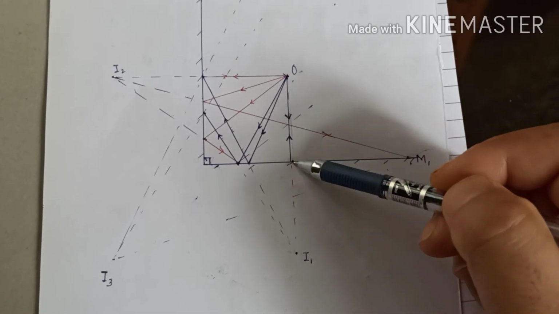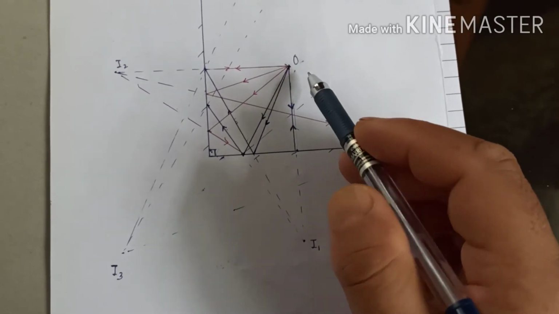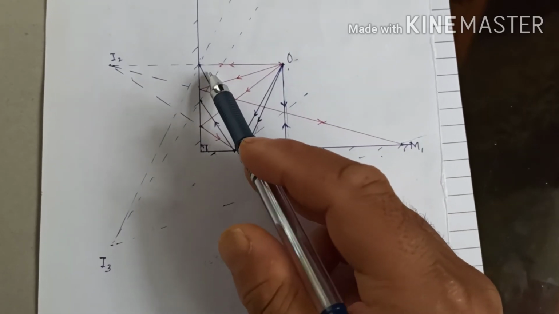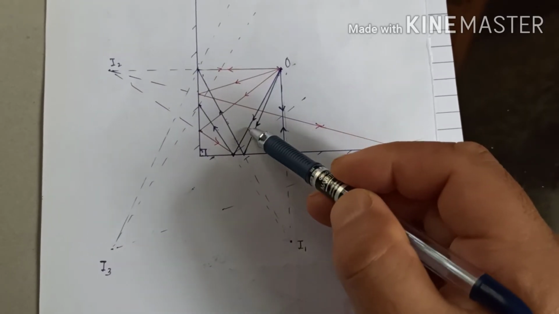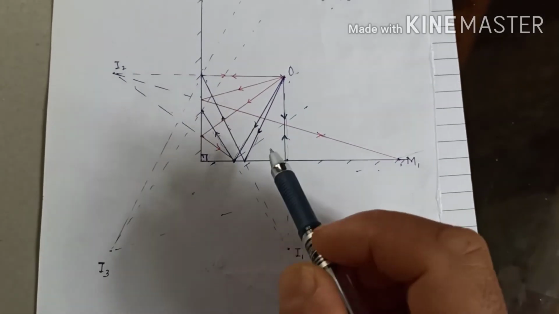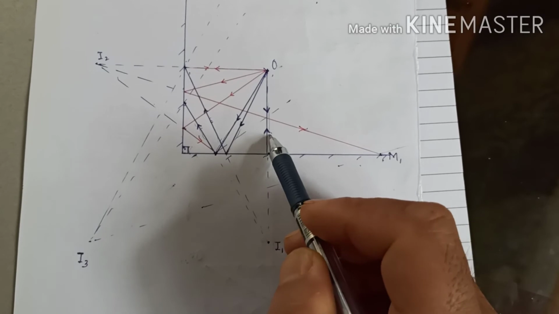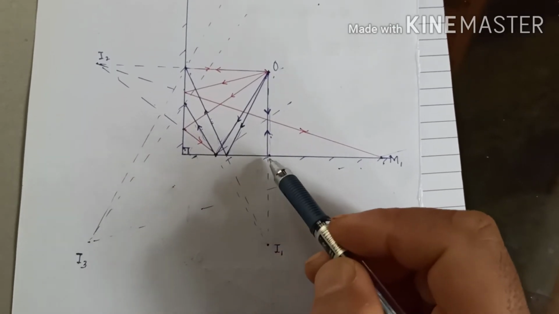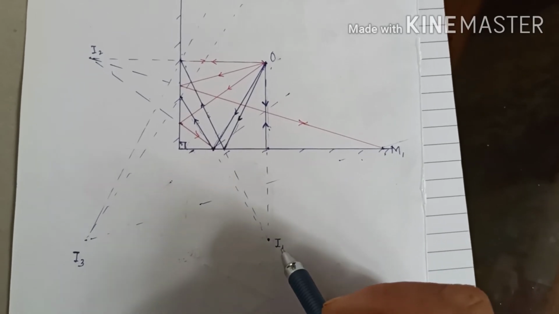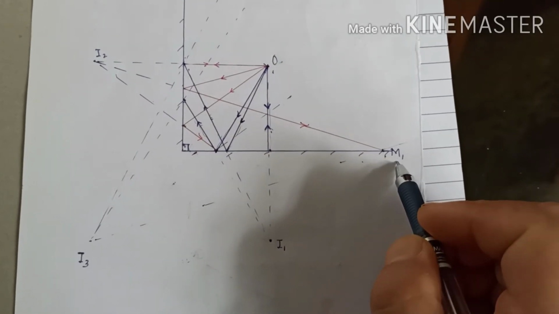One ray is incident normally on the surface of the mirror M1. So after reflection it retraces its path. Another ray of light is like this. After reflection it is reflected along this path. This is another ray of light. After reflection it goes along this path. So if these 3 reflected rays are produced backward, then they appear to meet at the point I1. So I1 is the virtual image of the point object O formed by the mirror M1.